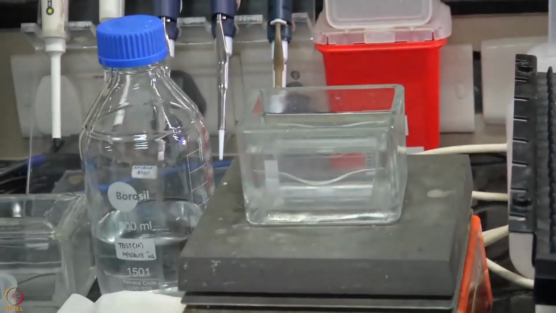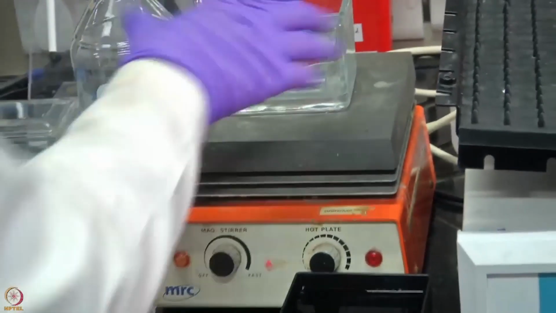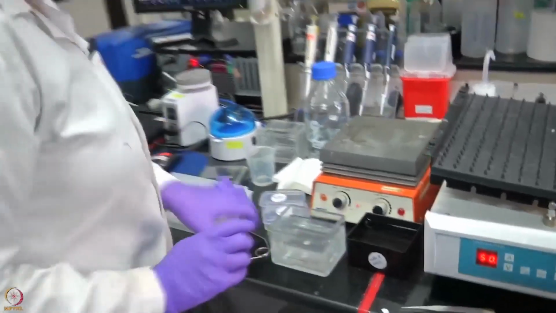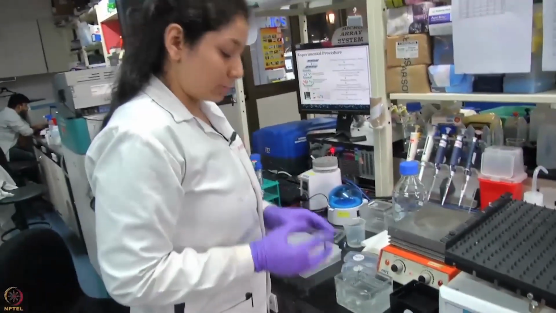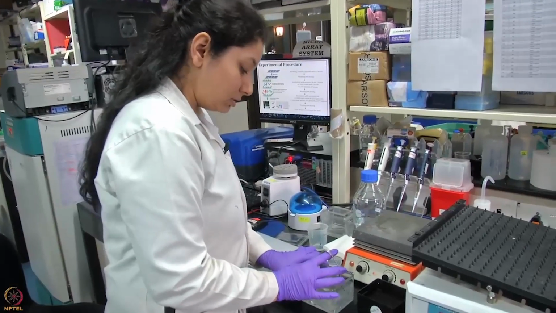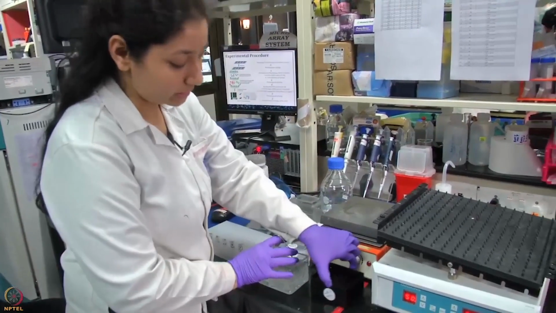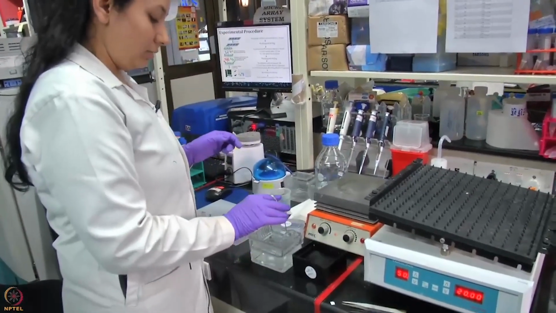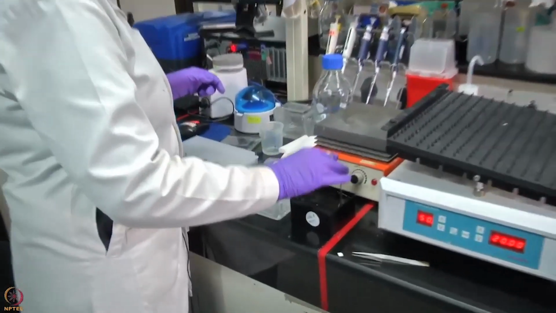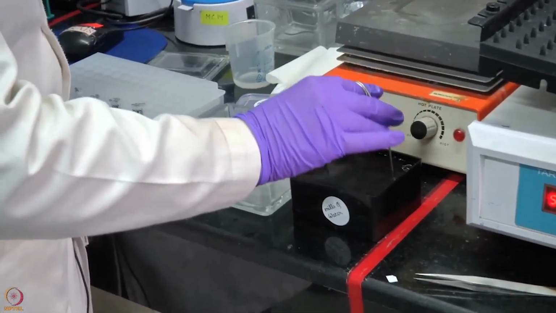So once again, make sure that you close the beak before taking the cassette out, and then now we remove this cassette. And just to remove the extra buffer, what we do is we rinse it with water. So this cassette contains milky water. We take out the slide and then we rinse it in the water to remove the extra solution.